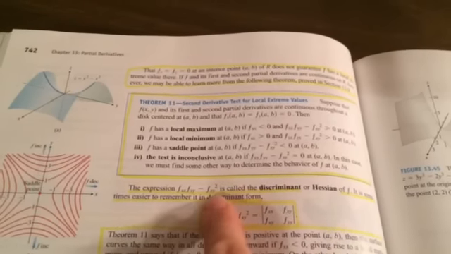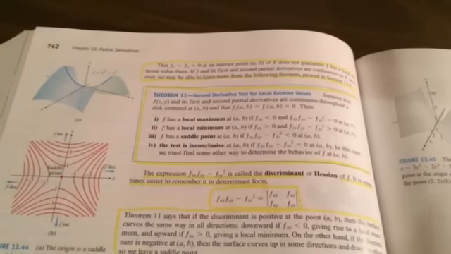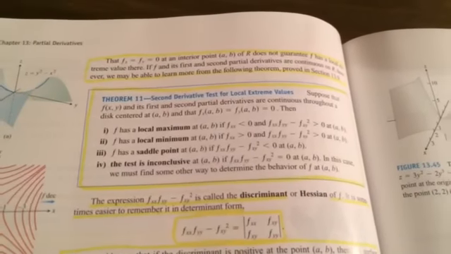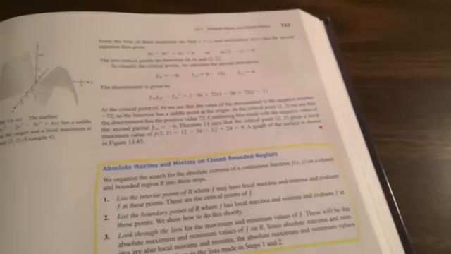Well, no, they wrote it that way. Anyway, as xy and yx, but xy and yx usually are the same thing. And so it's just squaring one of them instead of finding both of them. So we'll look at this test in a minute, but this is the one that we're going to use for local max and min.